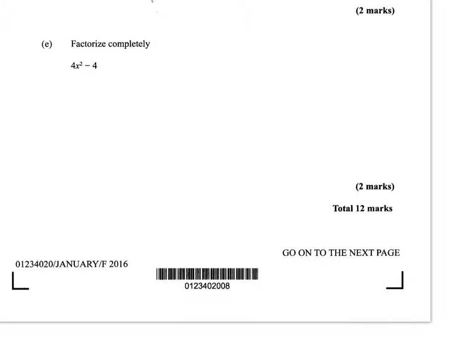To factorize this completely, the first thing we do is we notice that there's a 4 common to both. So we pull out the 4 and we'll get x squared minus 1. Then we notice that inside the brackets we have a perfect square, where x squared is x by x and 1 is 1 squared. So we know that that will factorize to give us x minus 1, x plus 1.